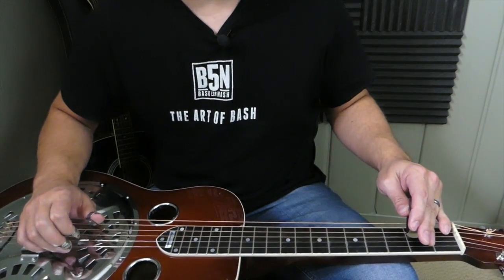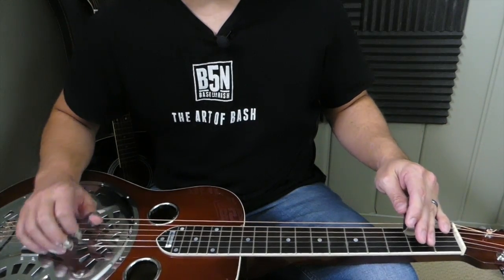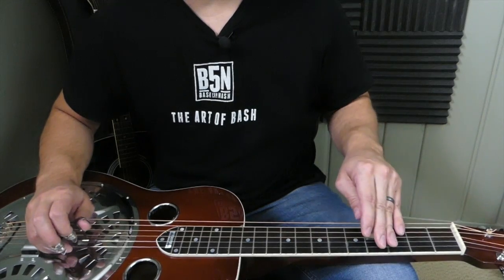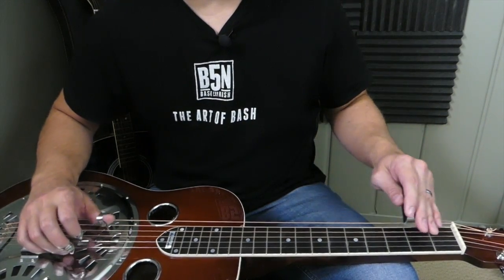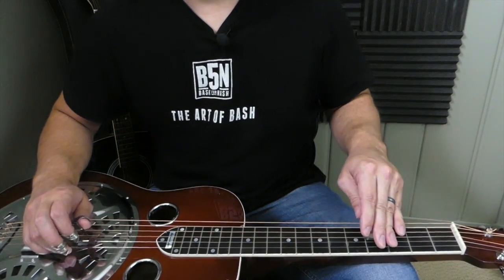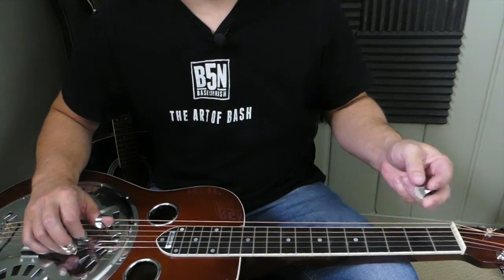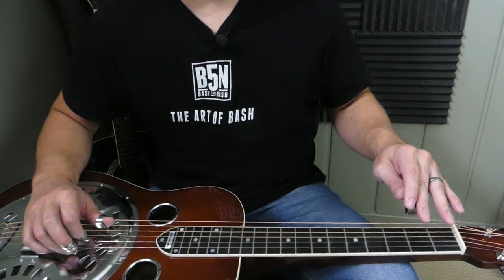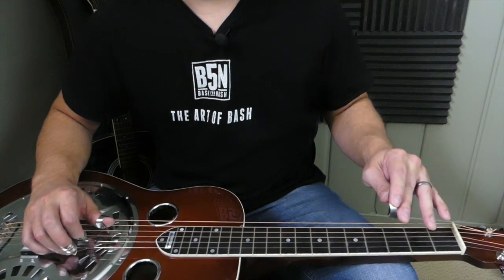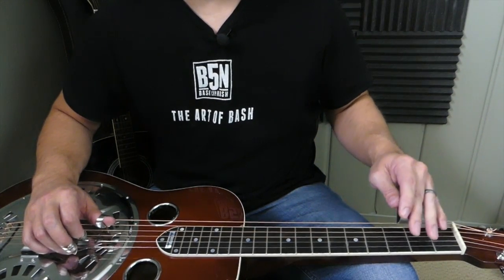If you have to pick out all those notes to get that type of sound, make sure you can do that. Right? And then you can add hammer-ons as well, like we just talked about. But one good exercise is make sure your hammer-ons are in the same rhythm as your picked notes.